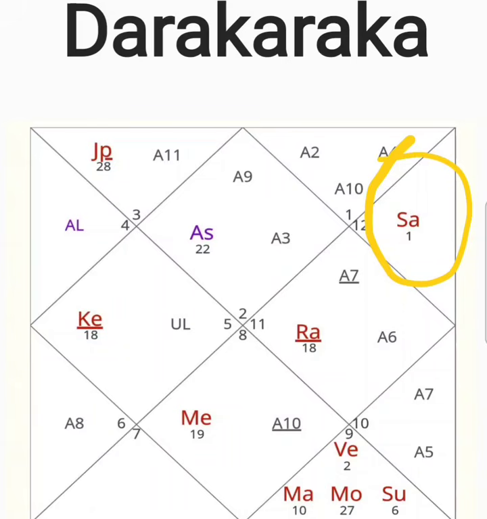Now, who is the Atma Karaka? If you can spot it, the Atma Karaka is Jupiter. Now, is your Darakaraka planet Jupiter or Saturn? If you say that it is Saturn, you are correct. So your spouse represents Saturn.